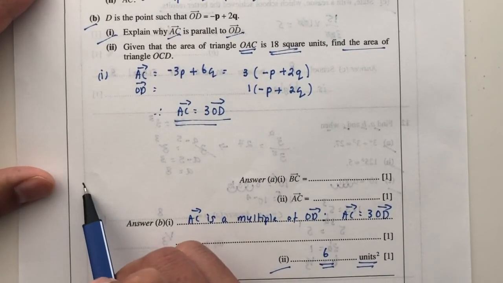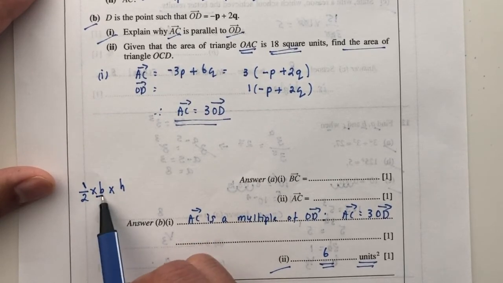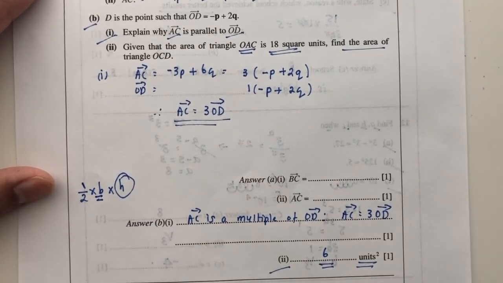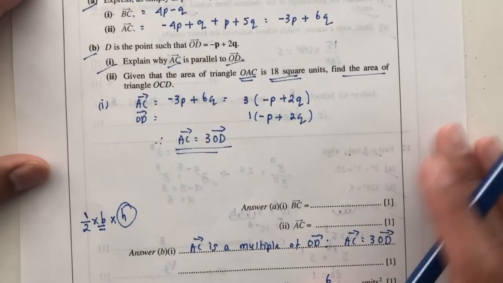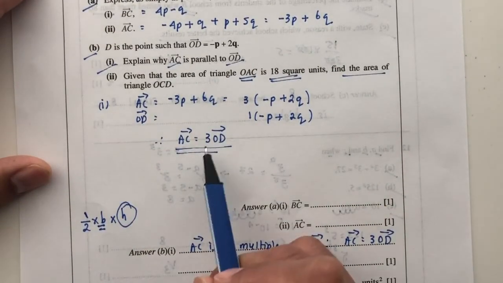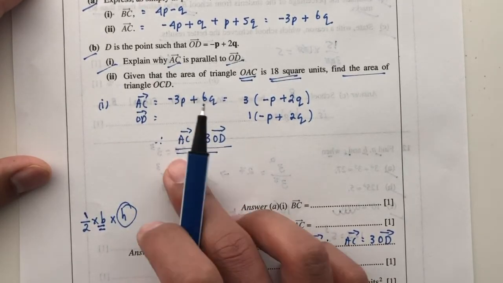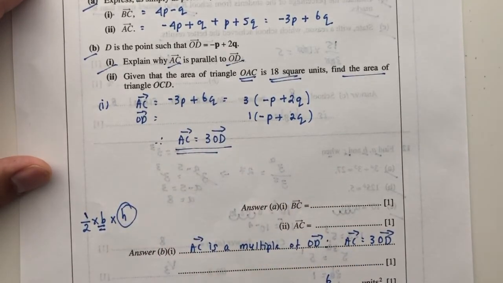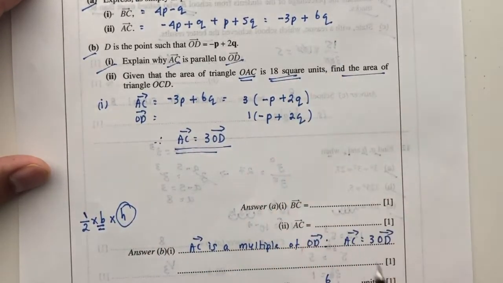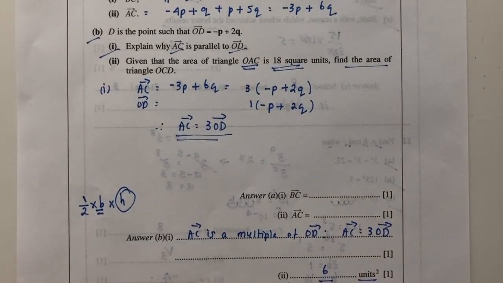Again, the area of a triangle is half times base times height. They have the same base, only the height is different. So how do you know by what ratio? Based on this information, we know that the height of A is 3 times that of OD. That's why the area is 3 times less than the area of OAC. It will be 6.